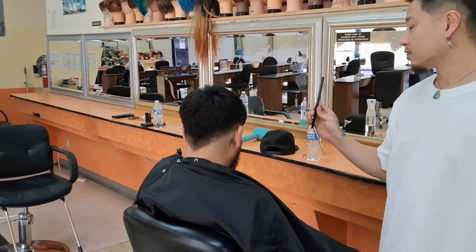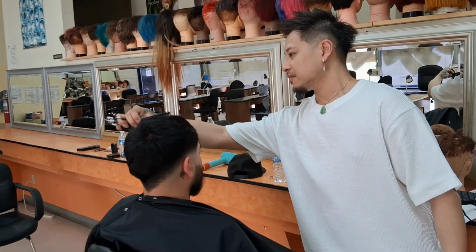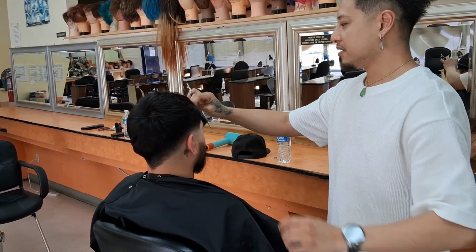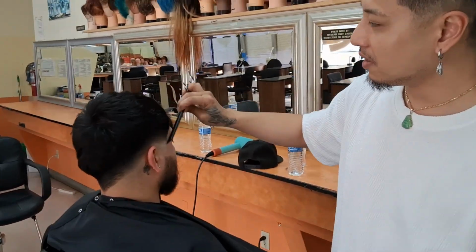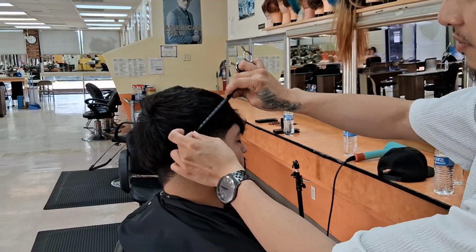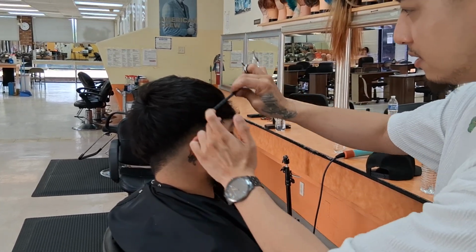It's good. Watch, I'm gonna cut. So I'm gonna do something for you, bro. Whenever we cut wet, it still looks long afterwards. That's why I do dry, because when you cut dry, you can detail where you want to cut the length off. I'll show you.